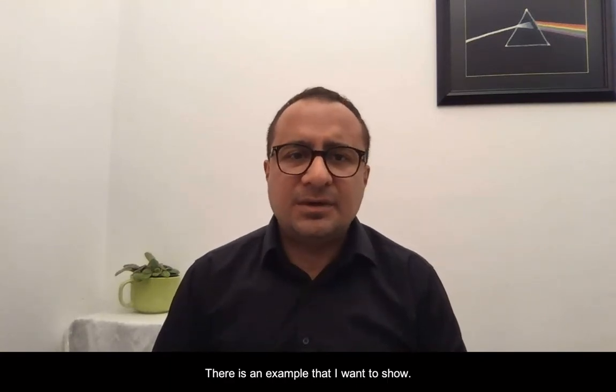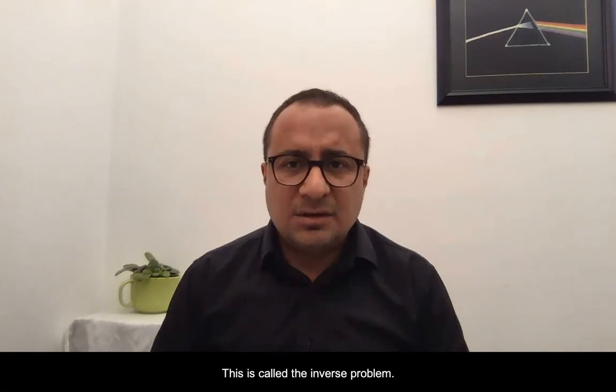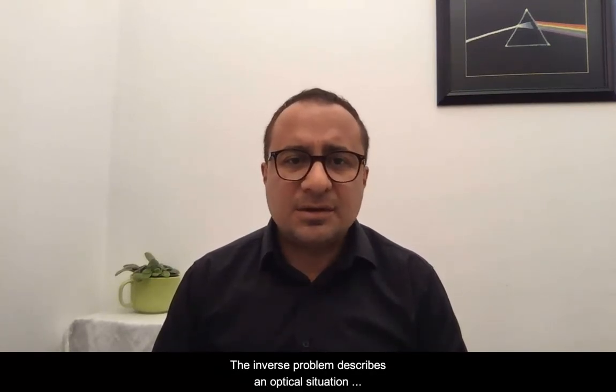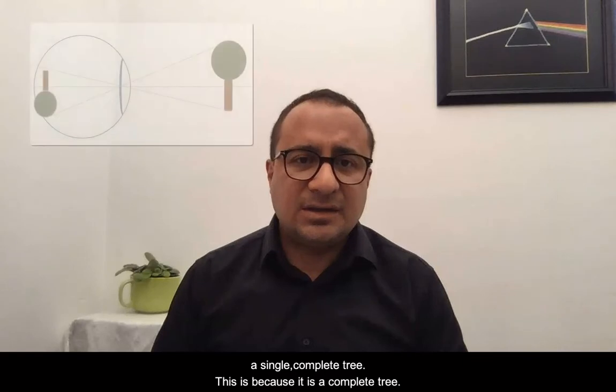There is an example that I want to show. This is called the inverse problem. The inverse problem describes an optical situation about how the external world is projected onto the retina. Suppose that we are looking at a tree and we perceive it as a single complete tree. This is because it is a complete tree.